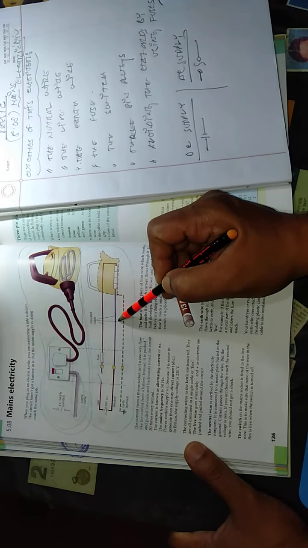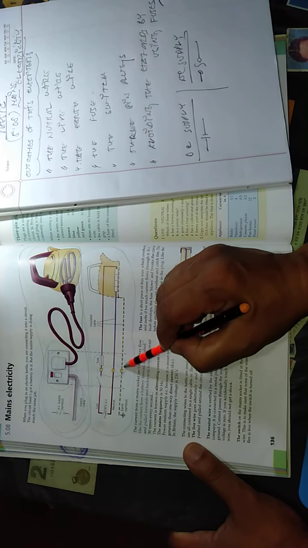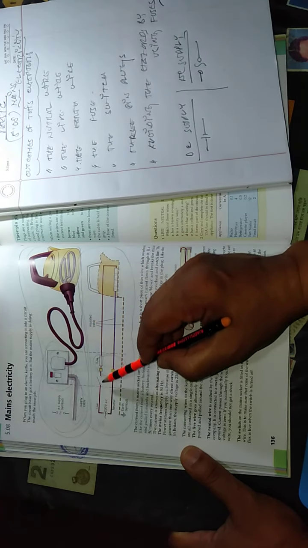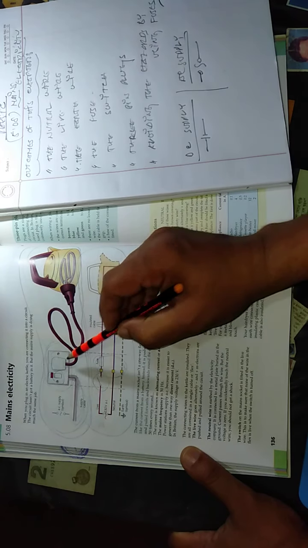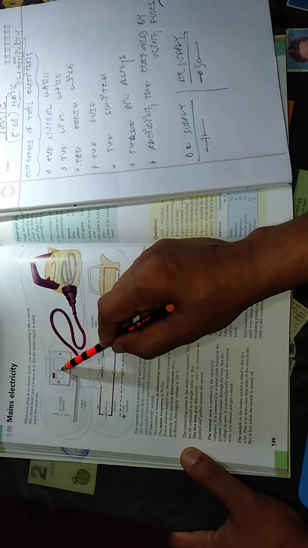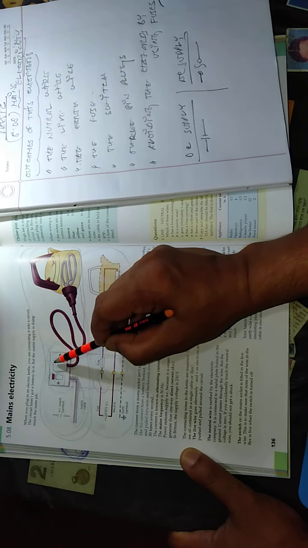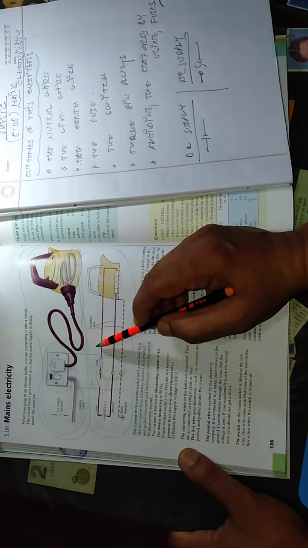Look at the second picture. This is the plug point, and this is the switch. The switch is given here, and in the plug there is a fuse. You can see here, either here or here, there is a fuse for safety.